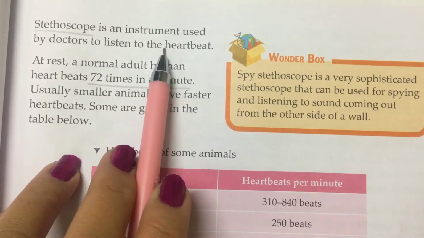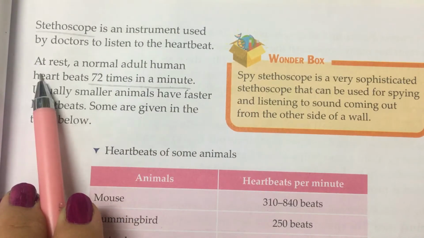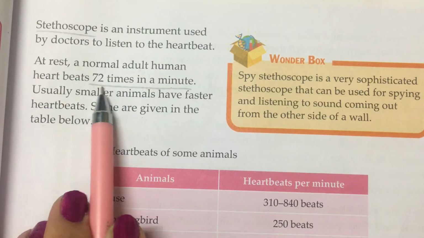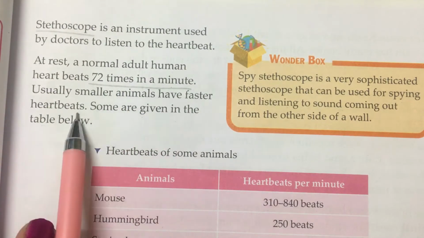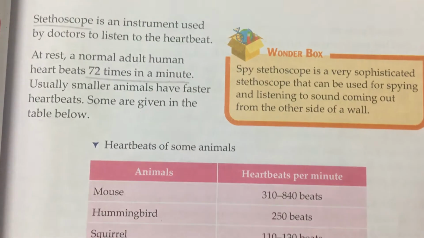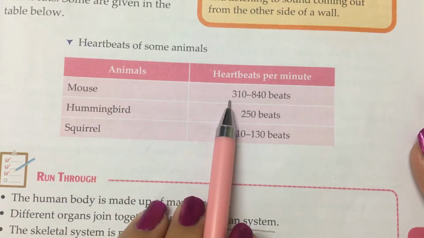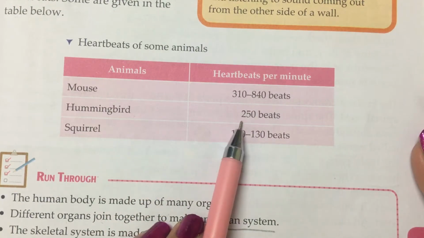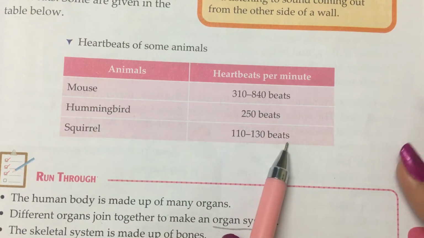Stethoscope is an instrument used by doctors to listen to the heartbeat. At rest, a normal adult human heart beats 72 times in a minute. Usually, smaller animals have faster heartbeats. Some are given in the table below. The mouse's heartbeat is 310 to 840 beats. The hummingbird is 250 beats. And the squirrel is 110 to 130 beats.